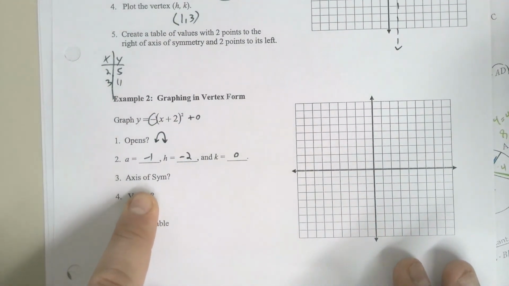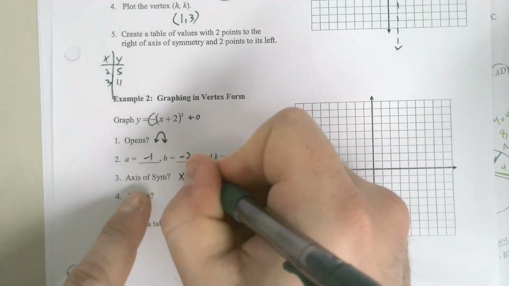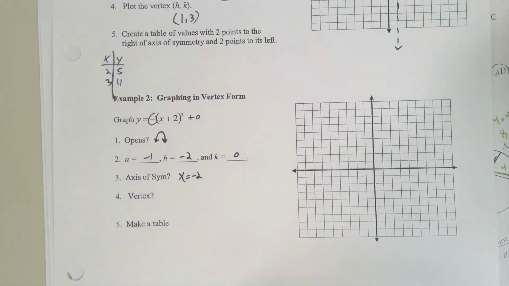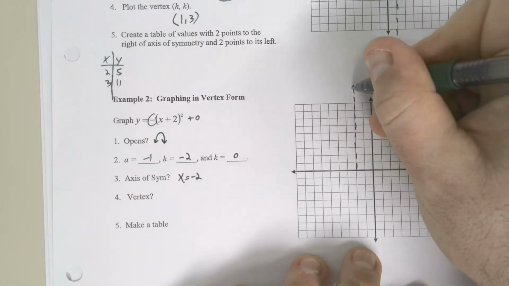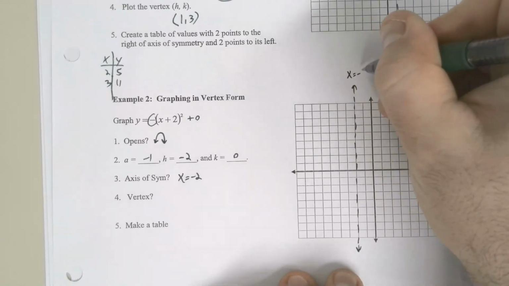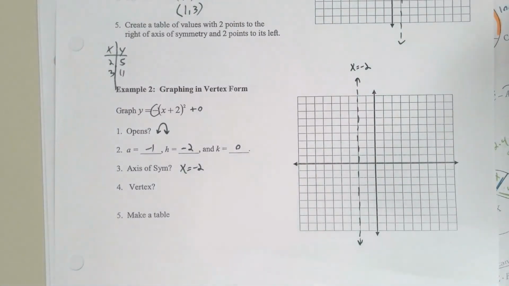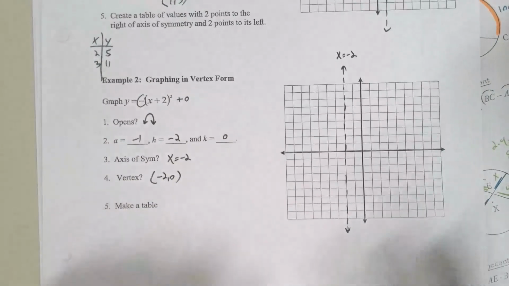What would the axis of symmetry be? Good, at x equals negative 2. So all you're going to do is create a line right through negative 2 on the x-axis. And there's our axis of symmetry. The vertex would be at h, k, negative 2, 0. So that's the ordered pair.